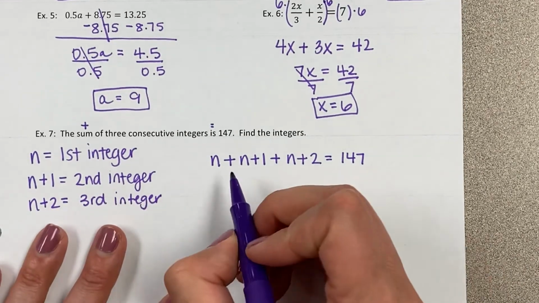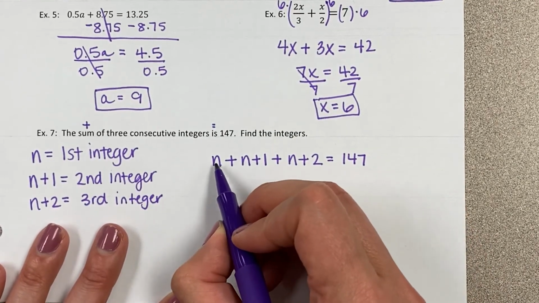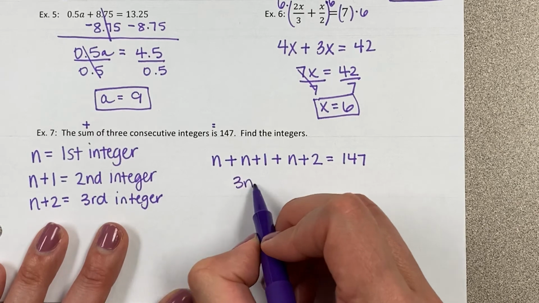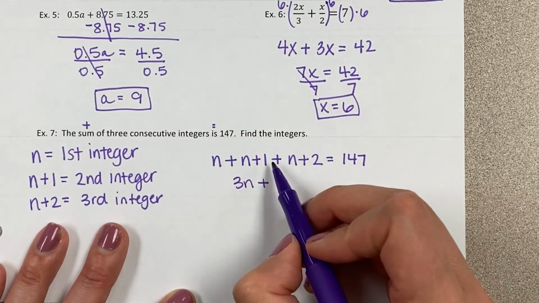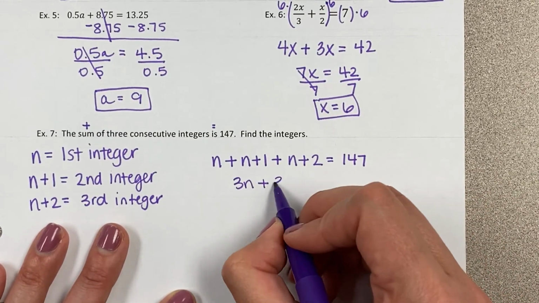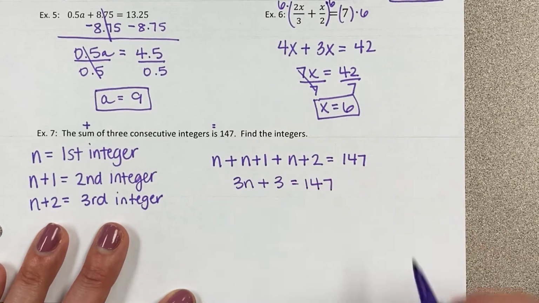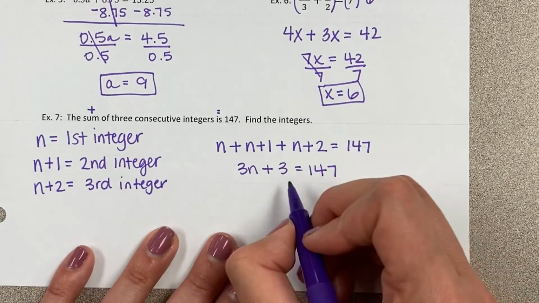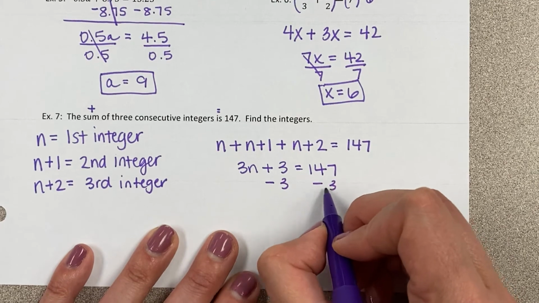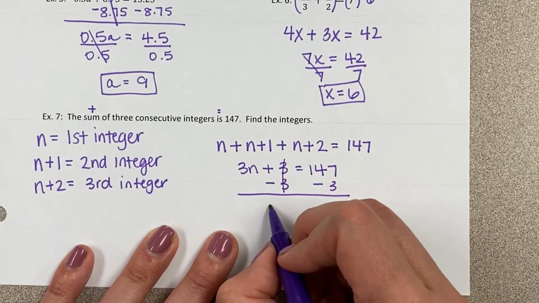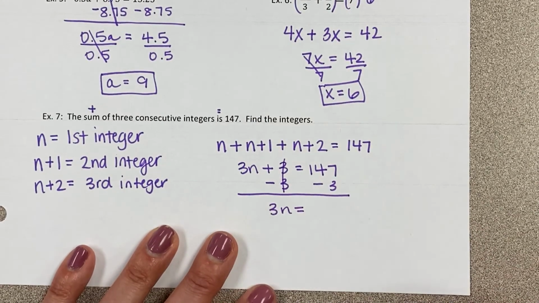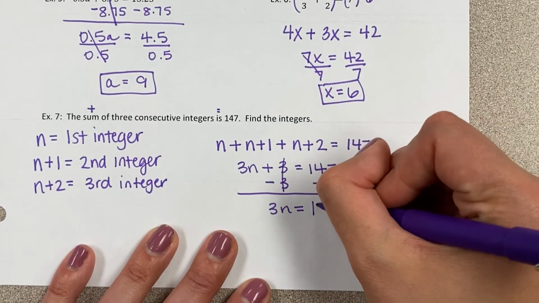All right, let's simplify. We're going to combine like terms. So all our n's, there's 1, 2, 3. Plus 1 and 2 added together is 3. Solve for n. We're going to subtract 3 from both sides. 147 minus 3 is 144.